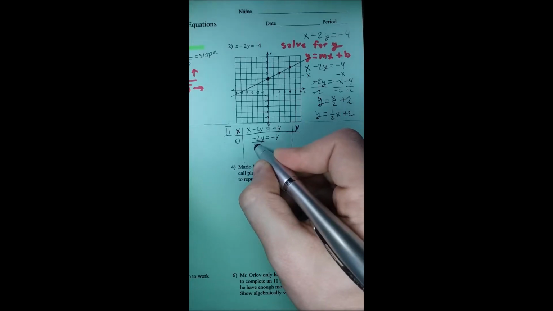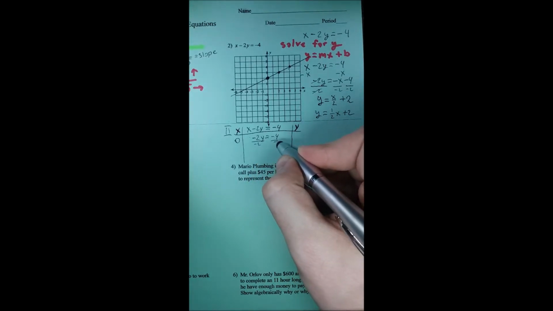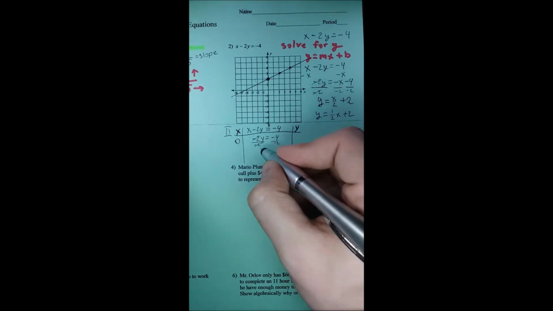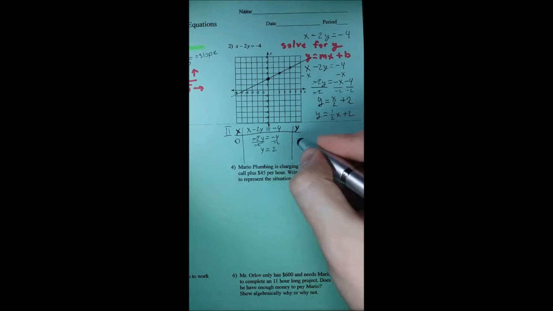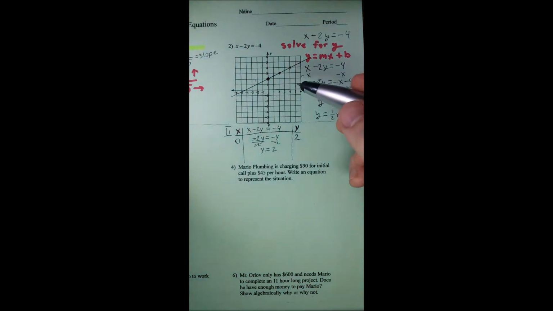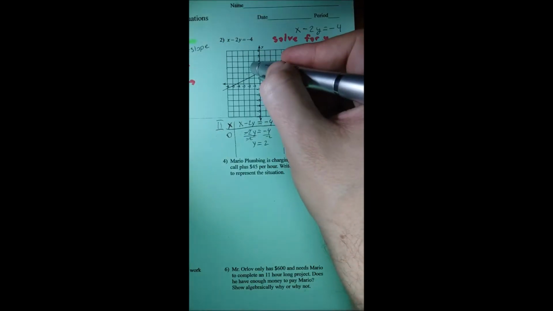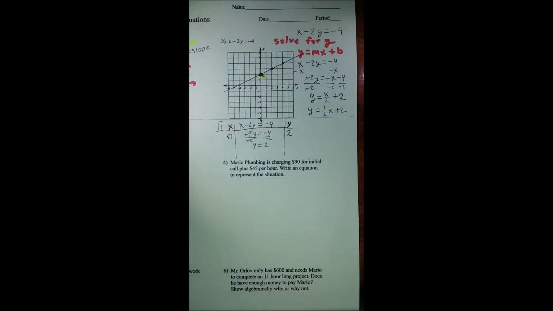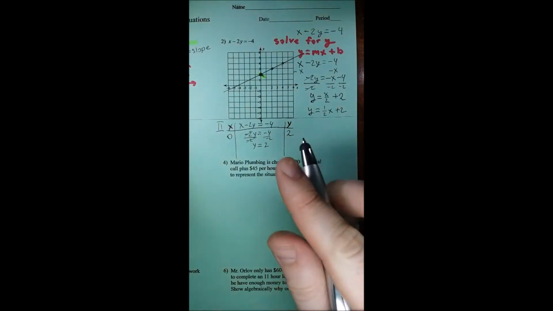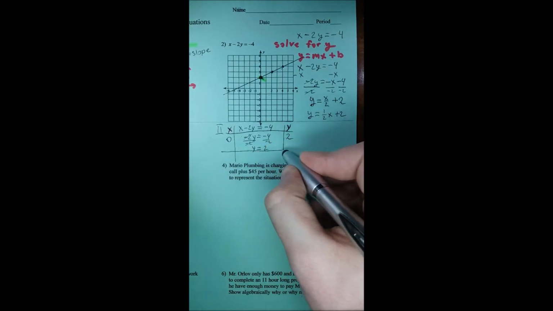Now divide both sides by -2. Both of these are gone. Y equals -4 divided by -2, 2. So my first point is 0, 2, which is this point right there, okay? So I'm going to highlight that right here. That's our first point. All we need is to find the second point.